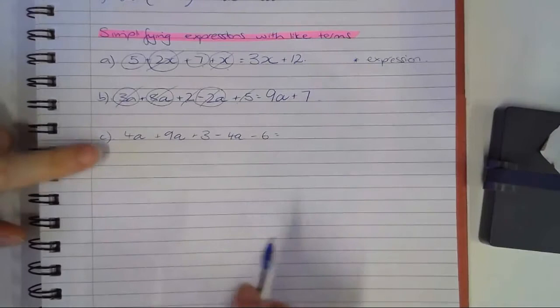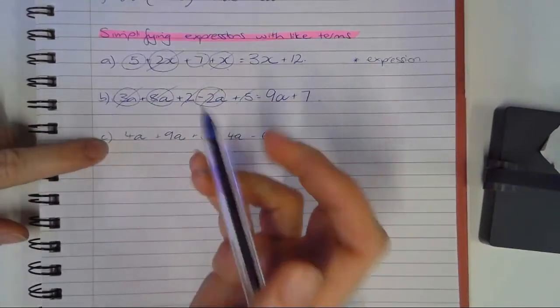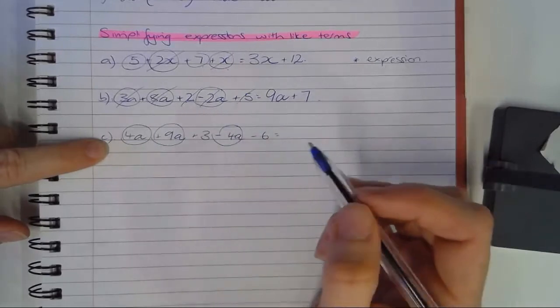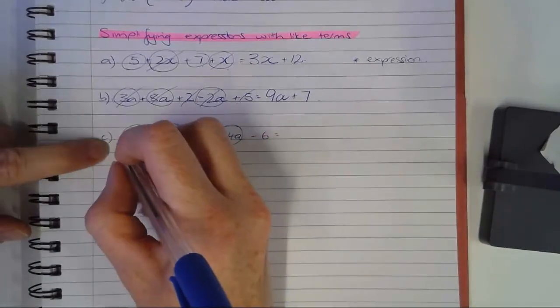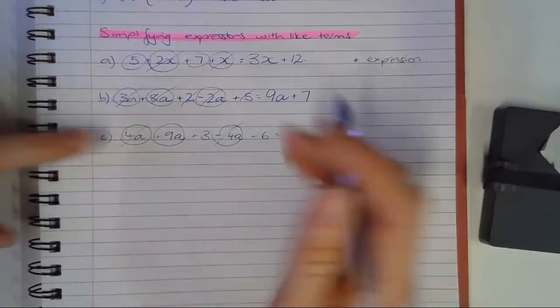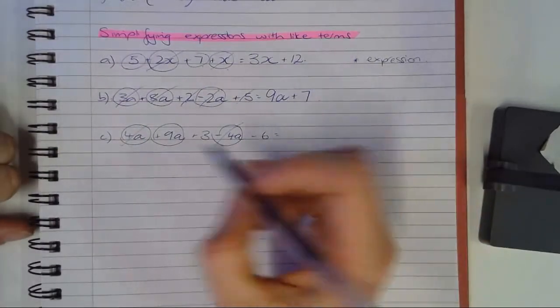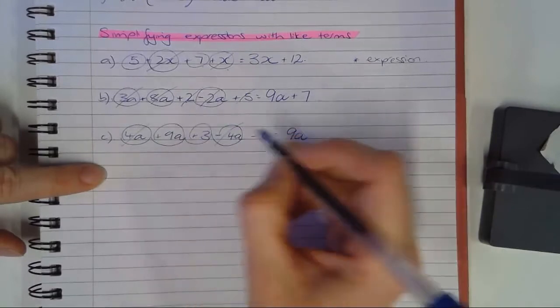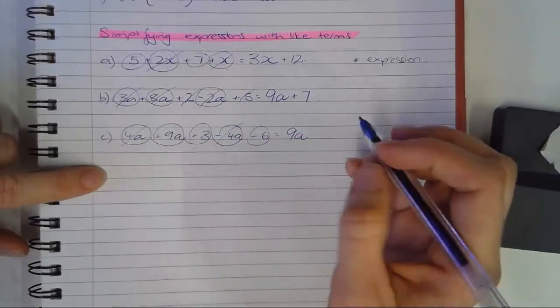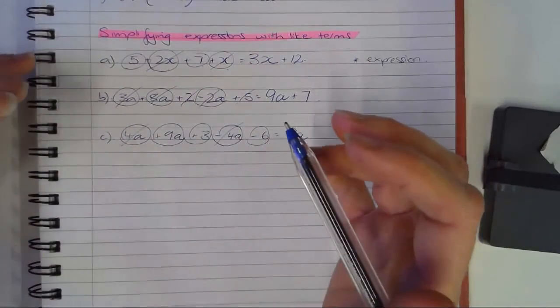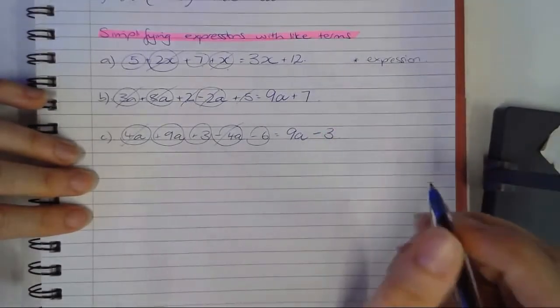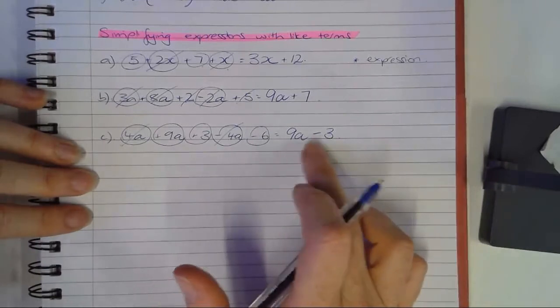Okay, down here I've got a's again, so 4a plus 9a, take away 4a. So if you're clever there, you can just see they sort of cancel each other out, I guess, for take away 4. So I'm just left with 9a. Then I've got a 3 and a minus 6. So if I've got 3 and I take away 6 from that, it's actually negative 3. So I would read that 9a minus 3.